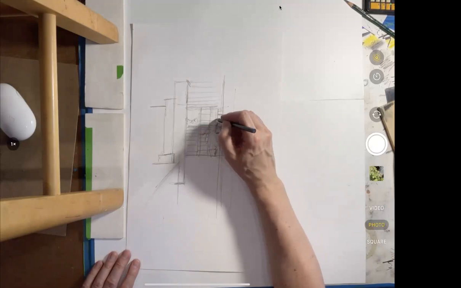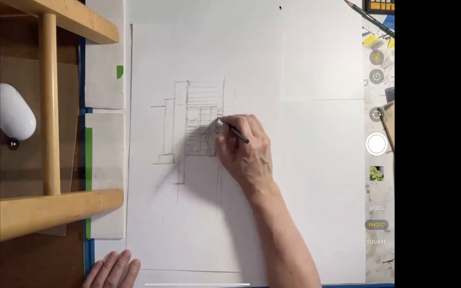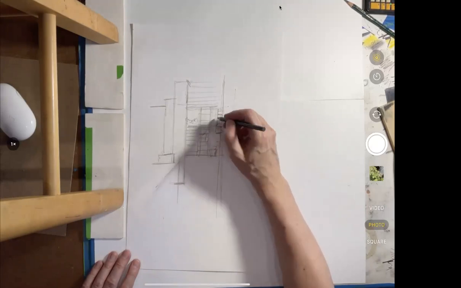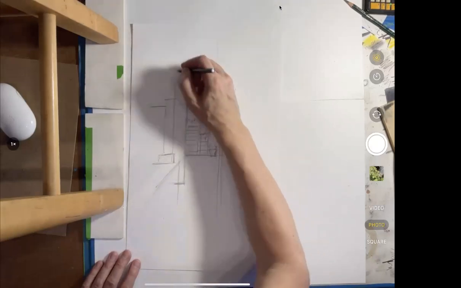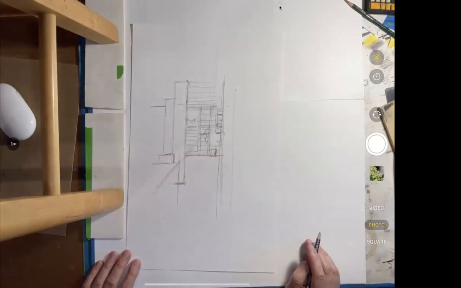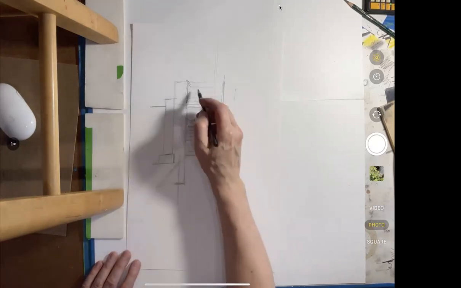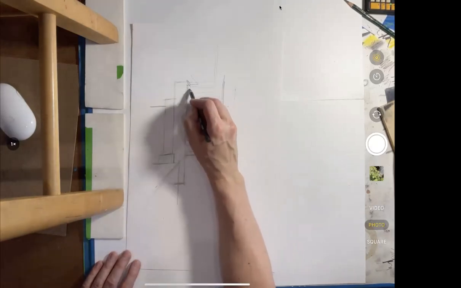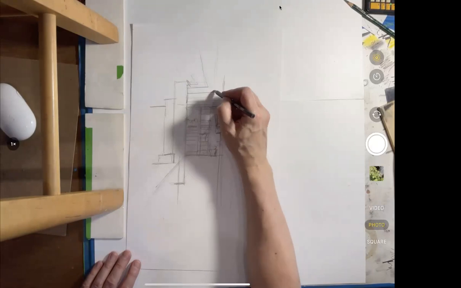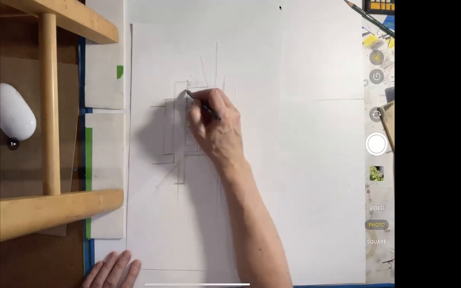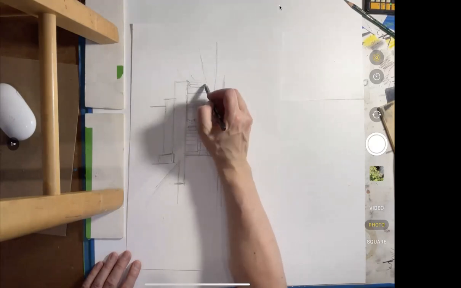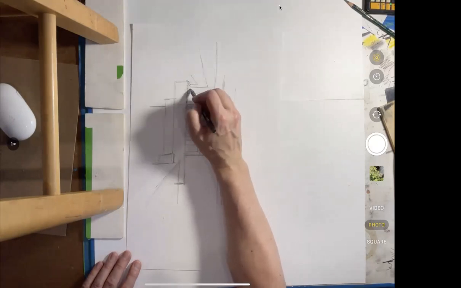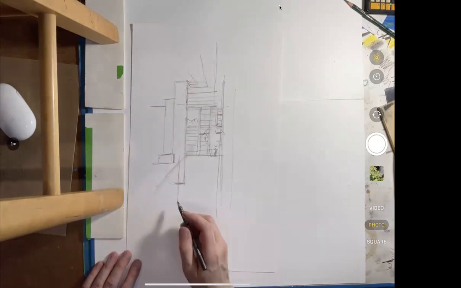Seems like there's a vanishing point somewhere around here. Yeah, so that's interesting to see. These sections of the ceiling turn the corner here.